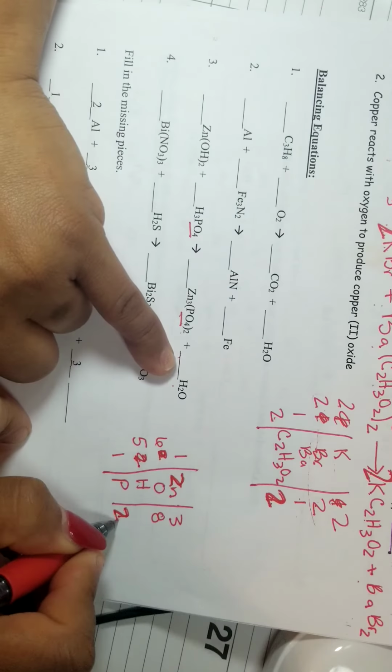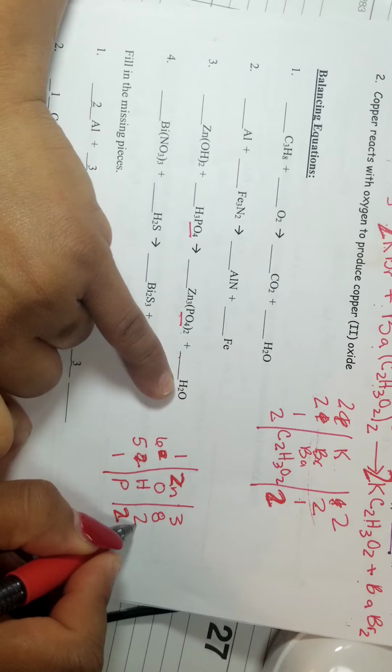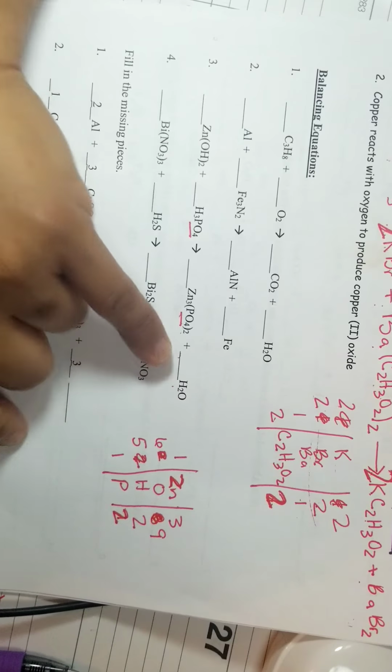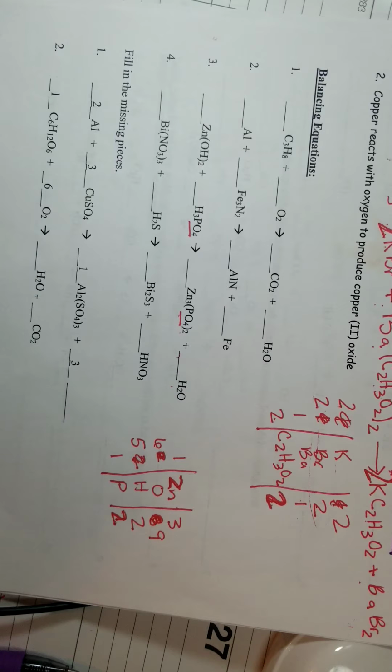Let's go ahead and look at the H's. 1 times 2 is 2, plus there's oxygens, 1 times 1 is 1. So that becomes a 9. It's kind of a weird, tricky one. That's why I wanted to practice this with you.